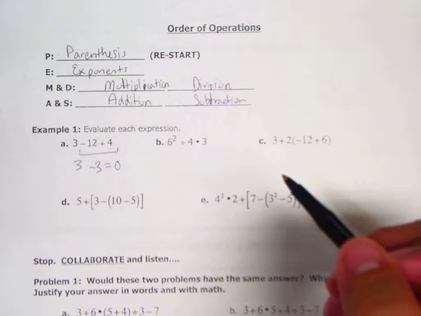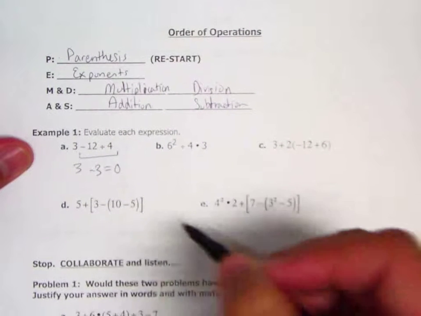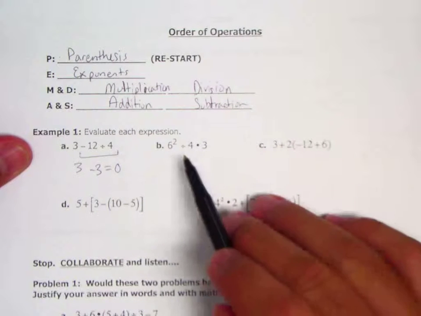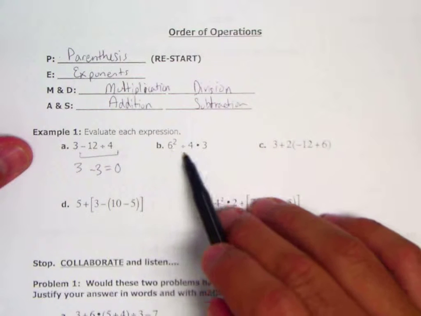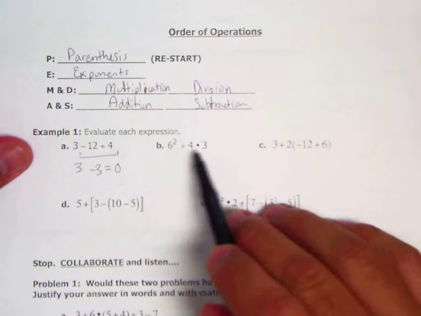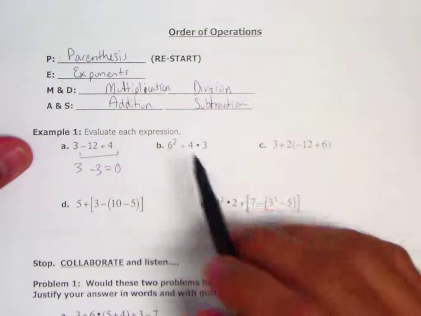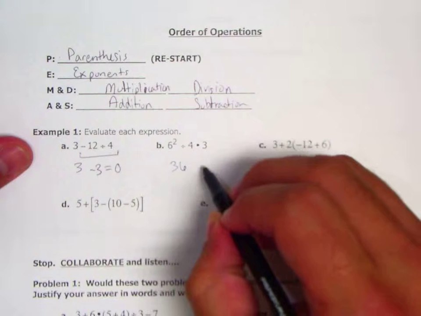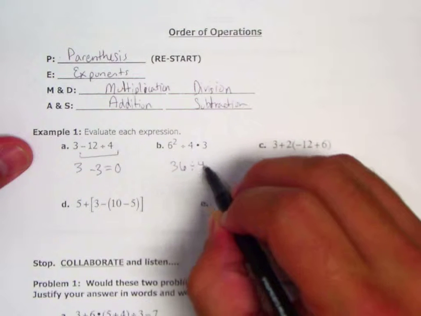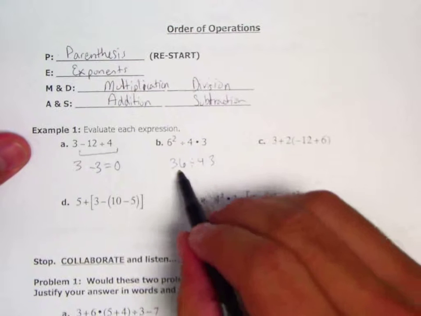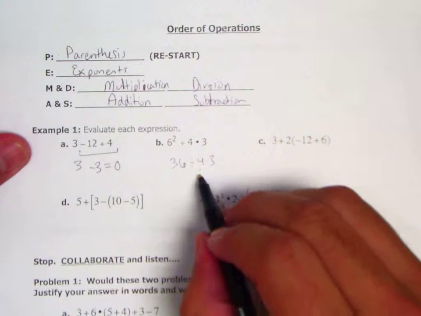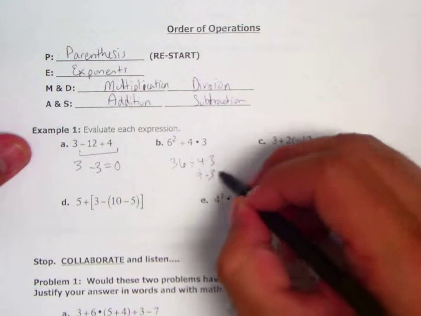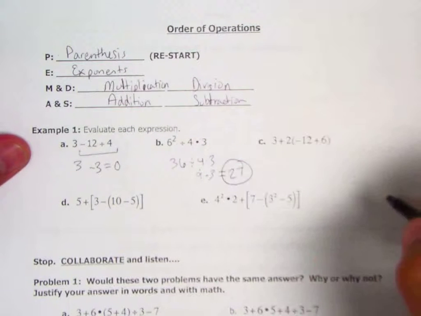Okay. I'll do B here, and then we'll do E. So E, again, exponents come first, not division. Don't do 6 divided by 4 or 4 times 3. Gotta do this exponent first. 6 squared is 6 times 6, which is 36. Now you can go in order here. So 36 divided by 4 is 9. Bring down the times 3. 9 times 3 is 27.